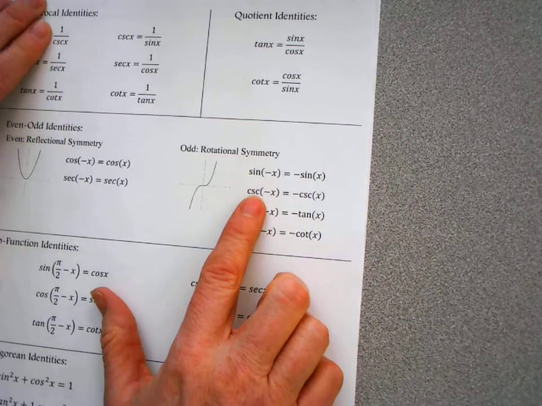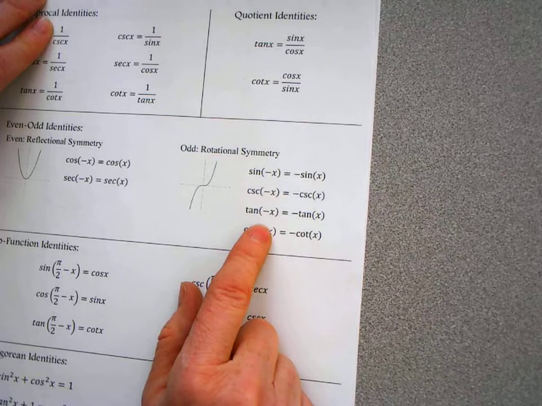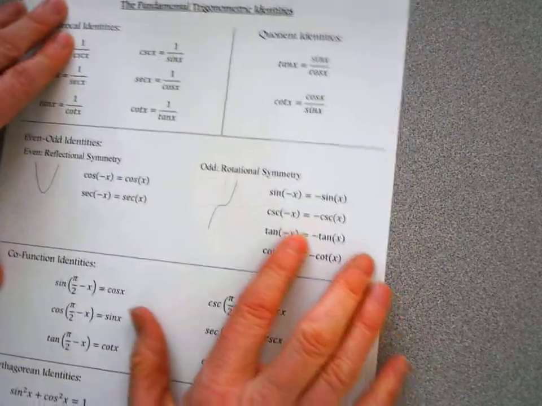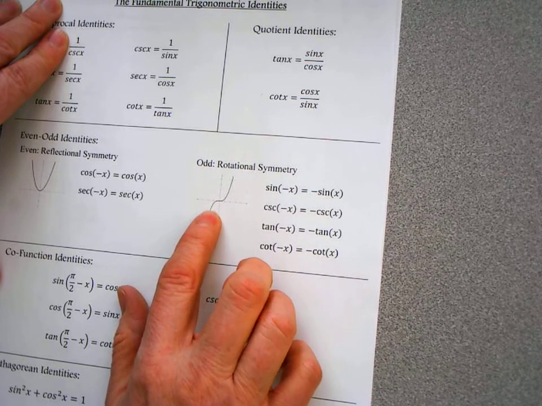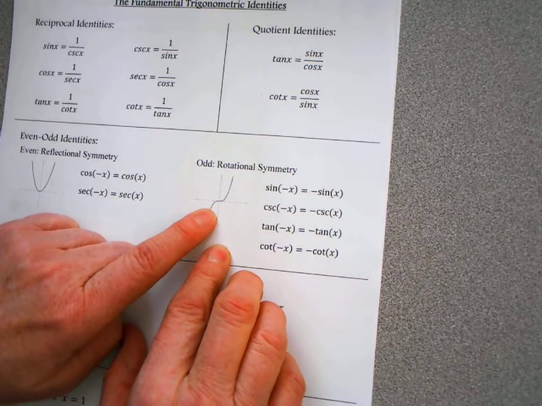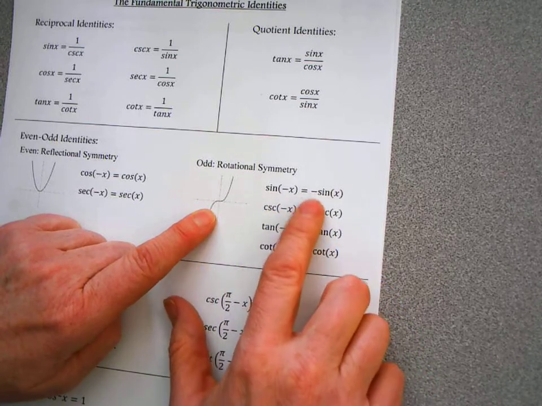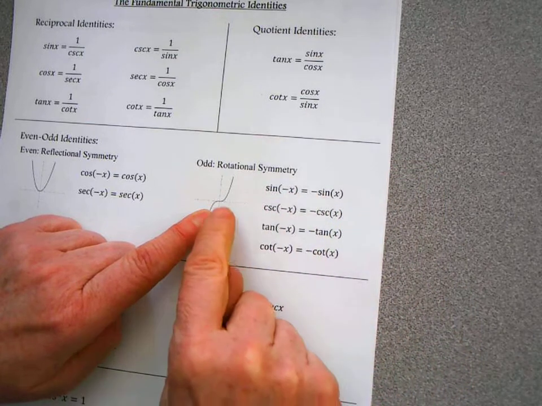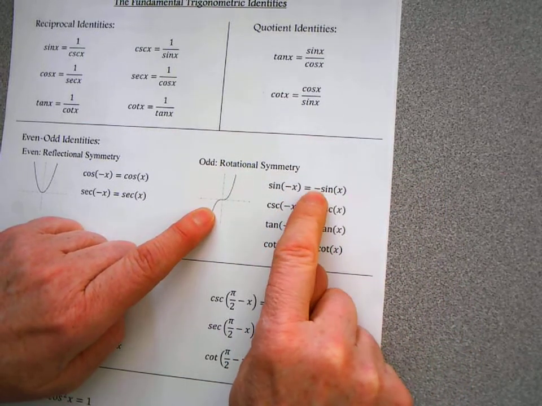The sine is considered odd, with rotational symmetry, and let's look at it. If I take the sine of negative x like I took the cosine of x, the sine of negative x is down here. It is equal to the negative sine of x, because this would be positive 1, so this would be equal to it if I make this negative.